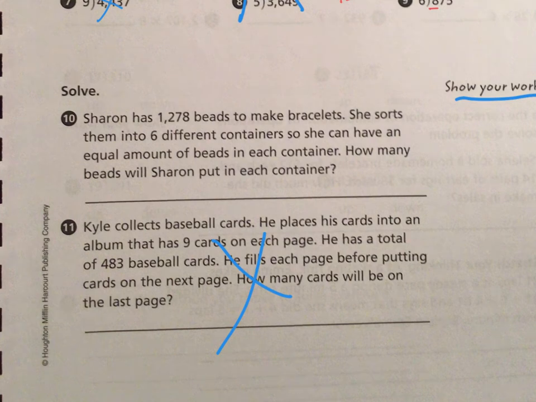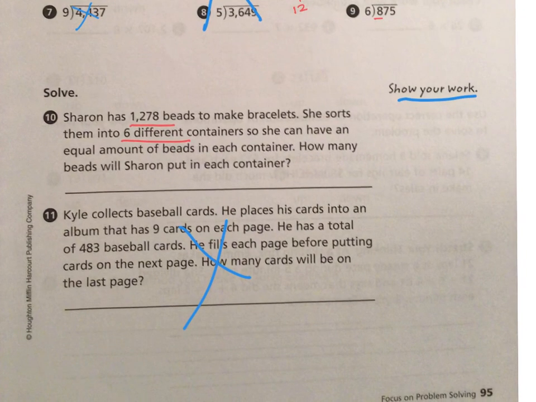Okay, so let's read it together. Sharon has 1,278 beads to make bracelets. She sorts them into 6 different containers so she can have an equal amount of beads in each container. How many beads will she put in each container? Oh, it isn't as hard as yesterday's because it's just a one step, okay? So that's why you have all this space here to do that problem.